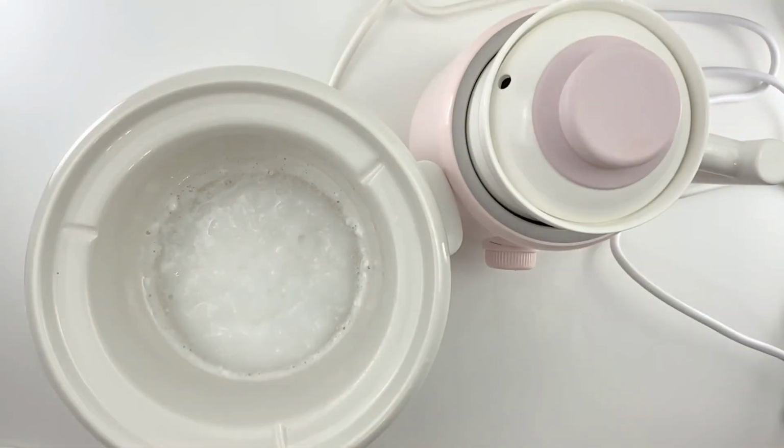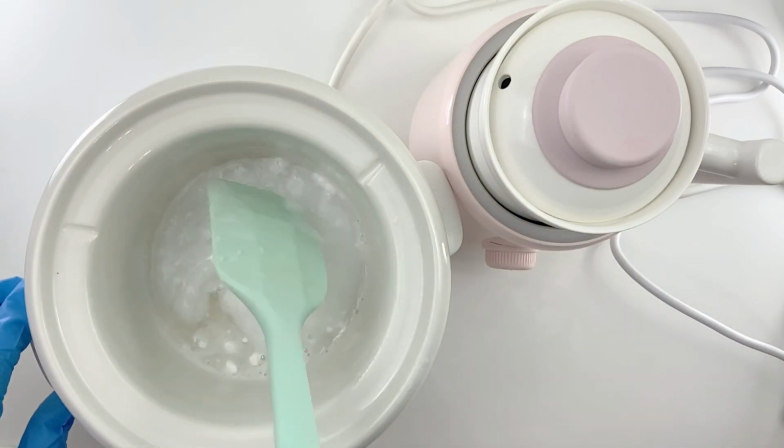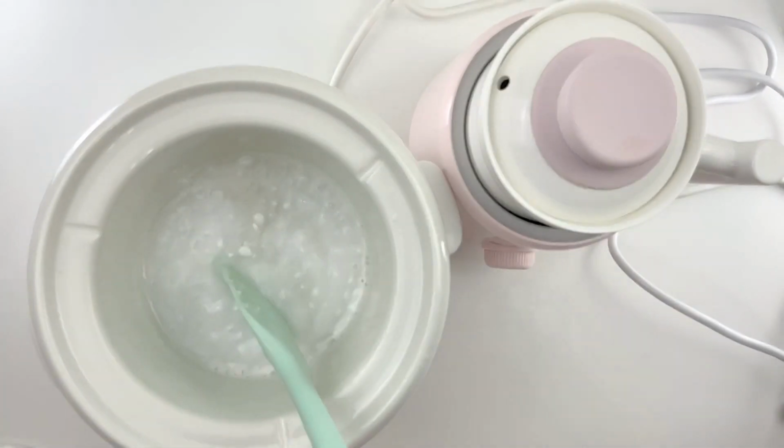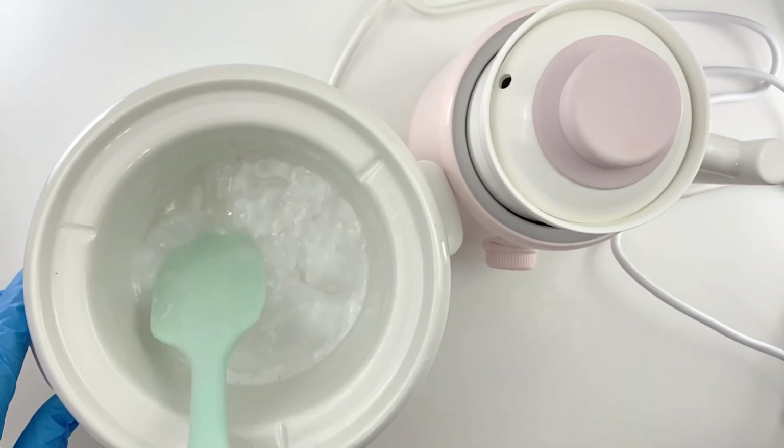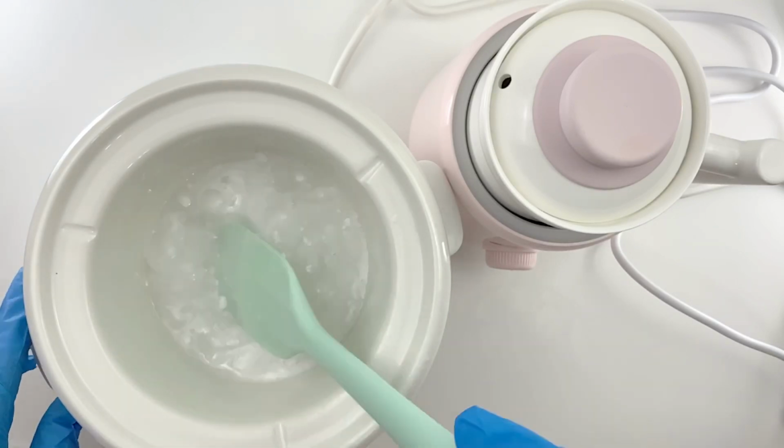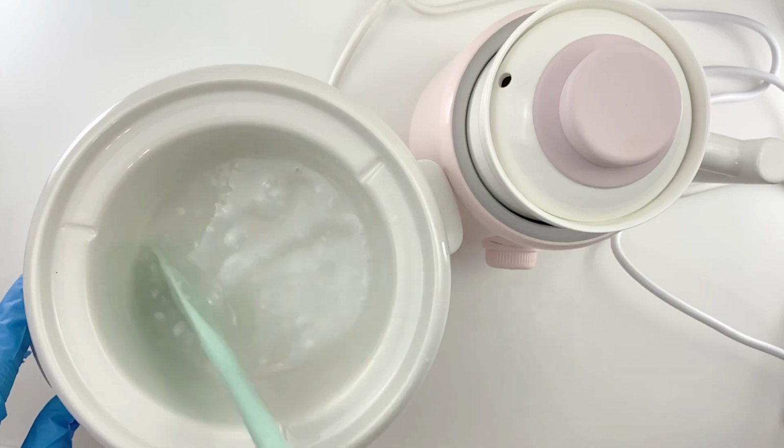As you can see, as the temperature increases, phase A ingredients are starting to melt and become clear. While we are waiting, let us have a quick chit-chat.